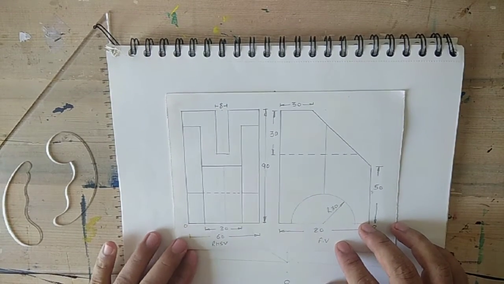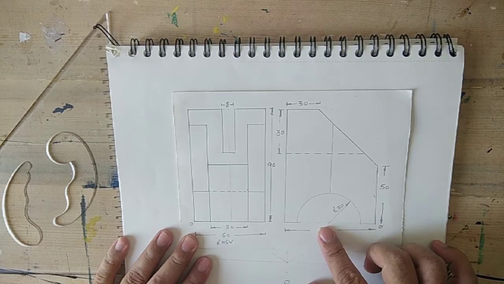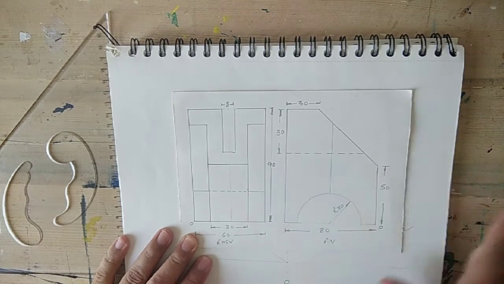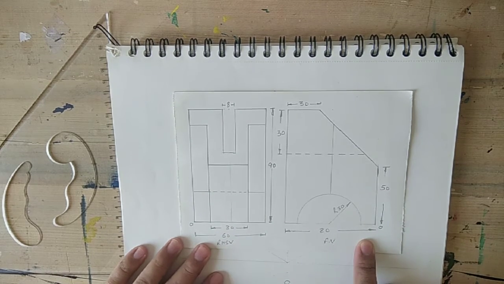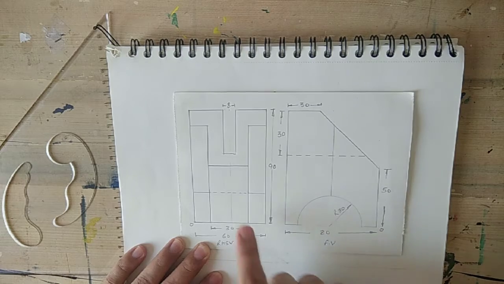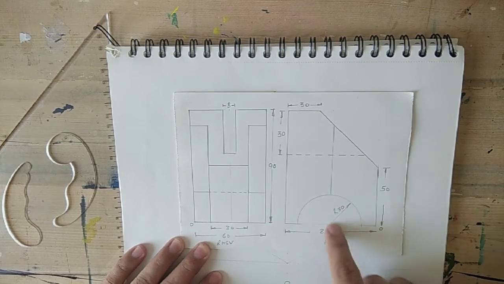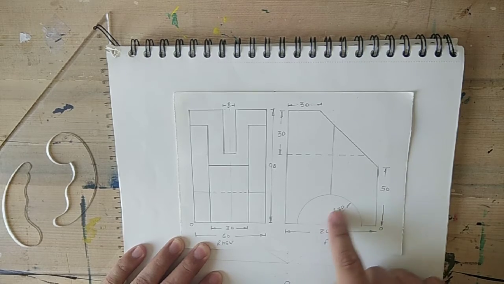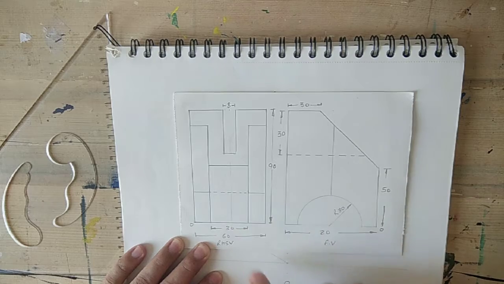Hello class, today we will discuss this isometric view problem. This is the given view class, given two views, right hand side view and front view. The origin is here, and for this view origin is here. That means class, front view we will draw on left plane and right hand side view we will draw on right plane.